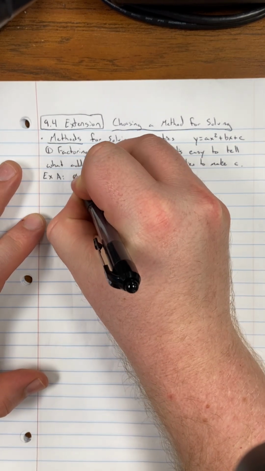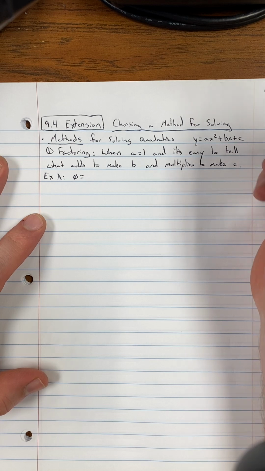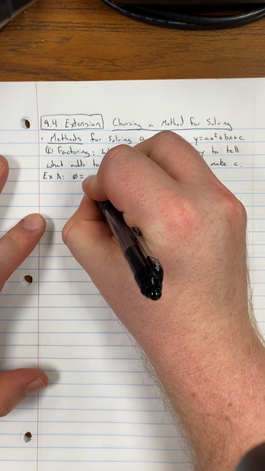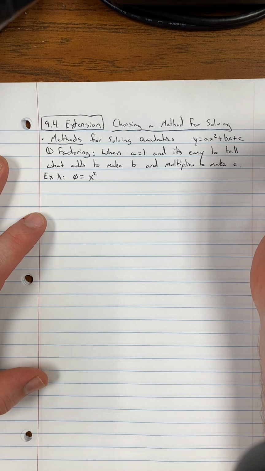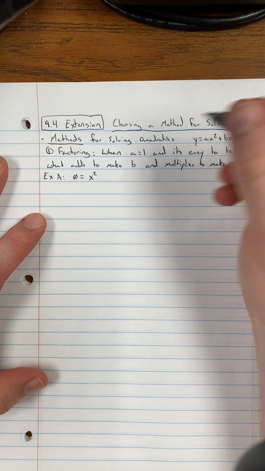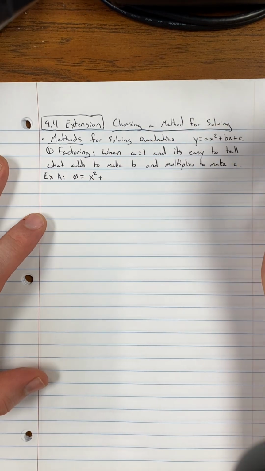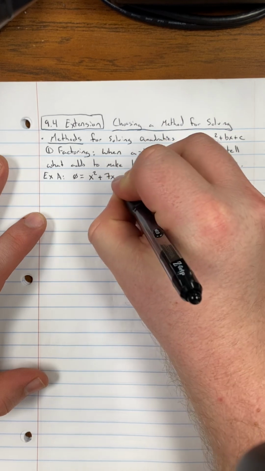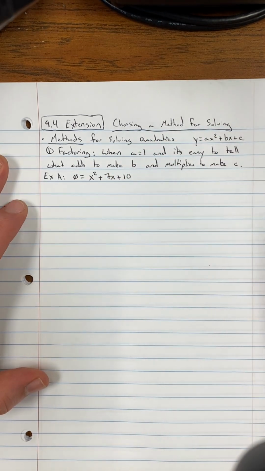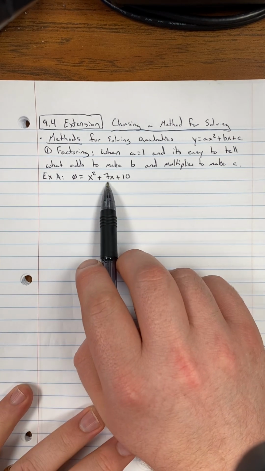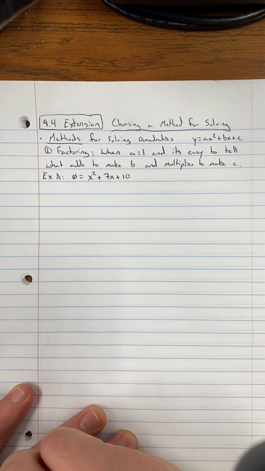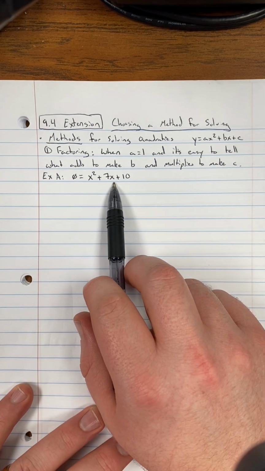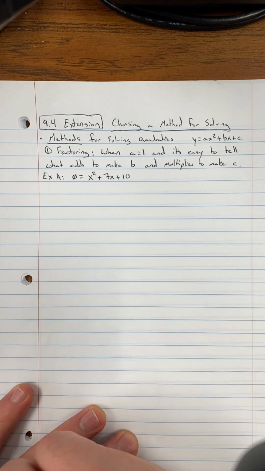Here's an example of a time that you would want to use factoring. So first off, we always want factoring to be equal to 0. So 0 equals, let's do x squared. Notice that there's no a value in front, so that means a equals 1. So that's good. Plus, I'm just going to make something up off the top of my head. So I'll do 7x plus 10. Okay, the reason why we want to factor this is because it's actually really easy to spot what adds to make 7 and multiplies to make 10. And the answer is 2 and 5, because 2 plus 5 makes 7. 2 times 5 makes 10.